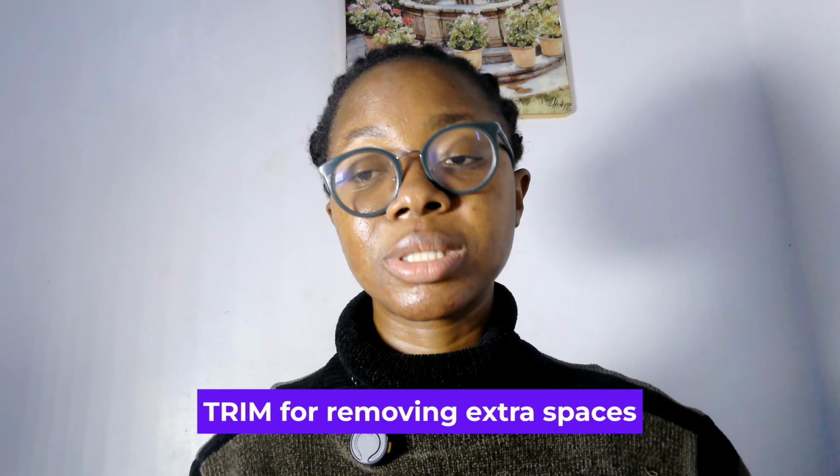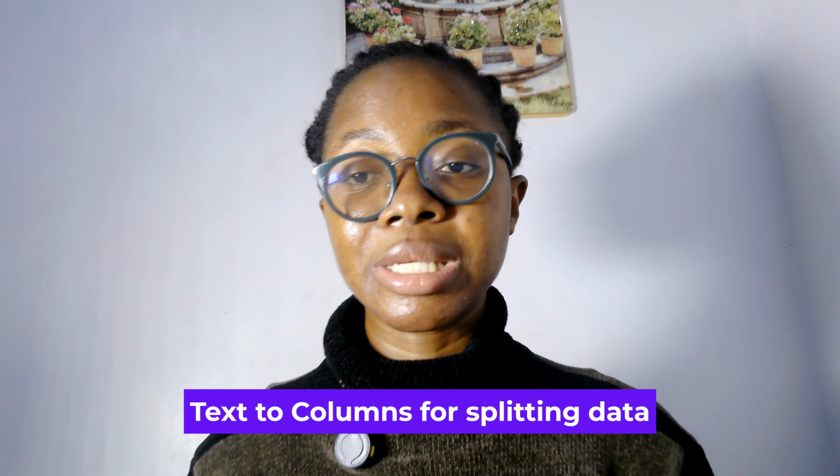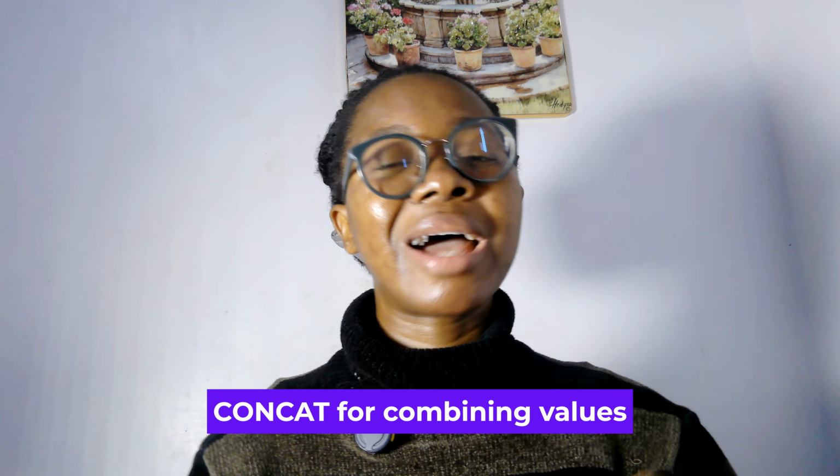Now, before we continue, I want to emphasize something very key. While Power Query is very powerful, I still believe that every aspiring data analyst should learn the fundamentals of data cleaning first. So you should understand functions like TRIM for removing extra spaces, PROPER for formatting text, Text to Columns for splitting data, CONCAT for combining values, and other essential Excel functions. Why? This is because Power Query does not solve all problems. Understanding the fundamentals will give you the flexibility that you need.